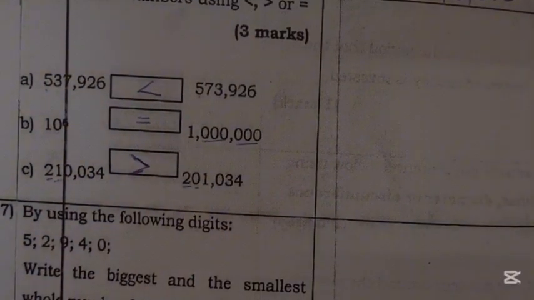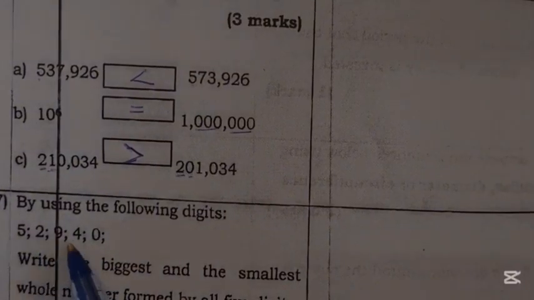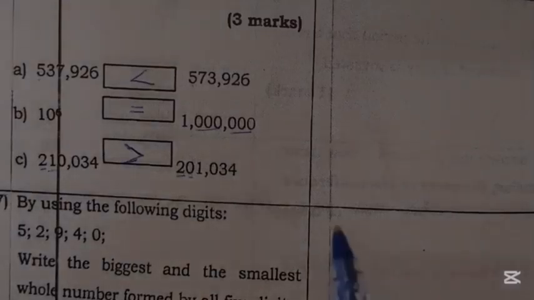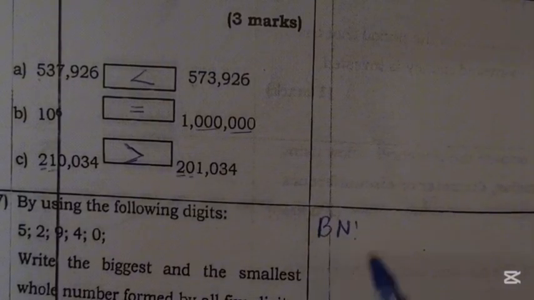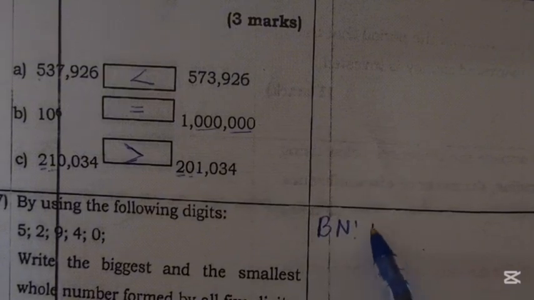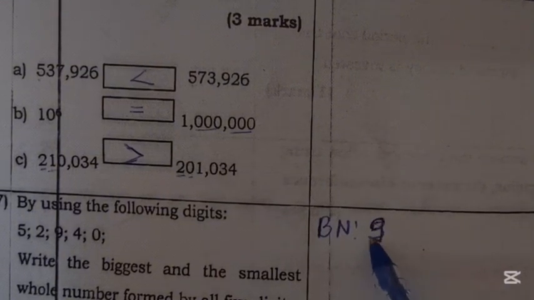By using the following digits, 5, 2, 9, 4, 0, what are the biggest and the smallest numbers formed by the digits? The biggest number is denoted like this. The biggest number will be formed by taking 9.